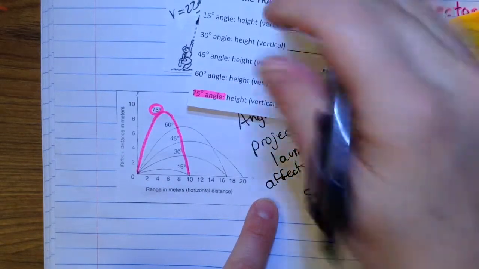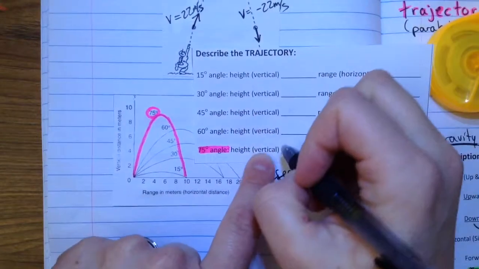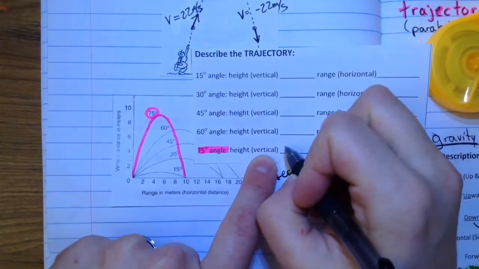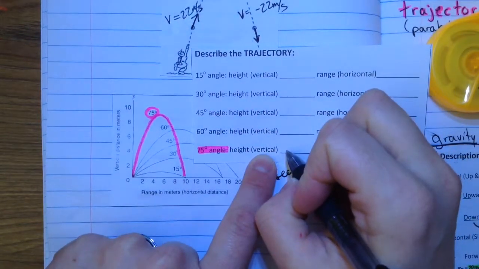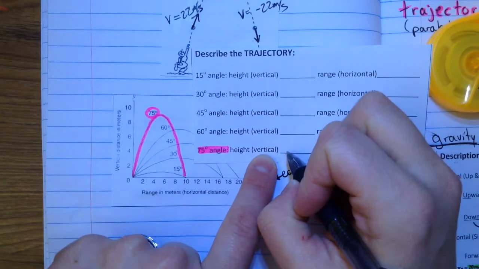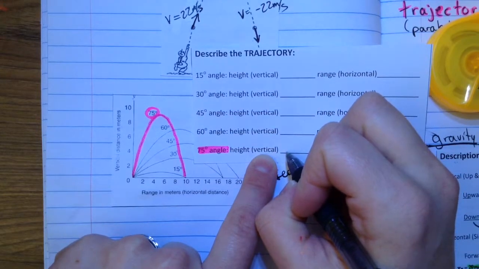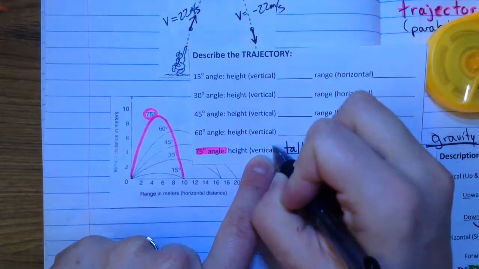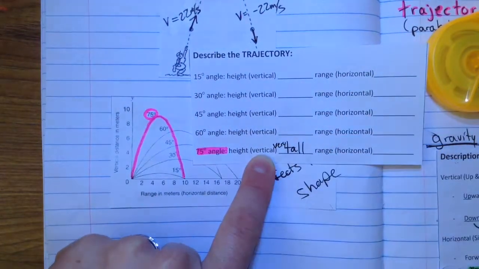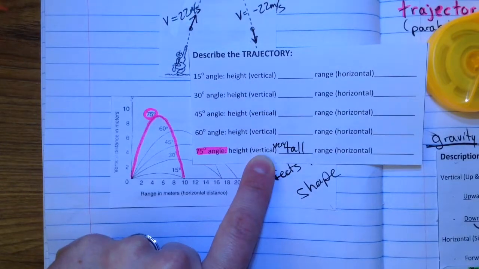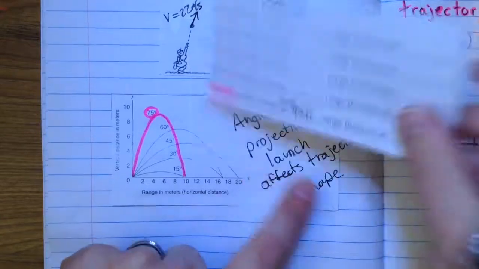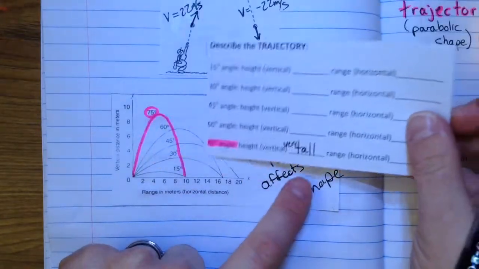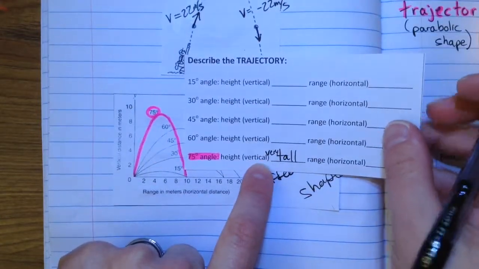Okay. So vertically, the height, should we say large? Or do you want to write tall? Does tall make more sense? All right. Put very tall. Very tall. We will paste that, but we're going to write on it first. It's easier to write on it before you paste it.